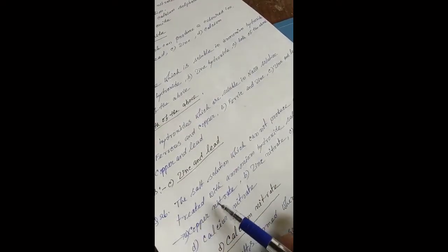Next question, the salt solution which cannot produce a precipitate when treated with ammonium hydroxide solution. Option A, copper nitrate, option B, zinc nitrate, option C, lead nitrate, option D, calcium nitrate. The correct answer is option D, calcium nitrate.